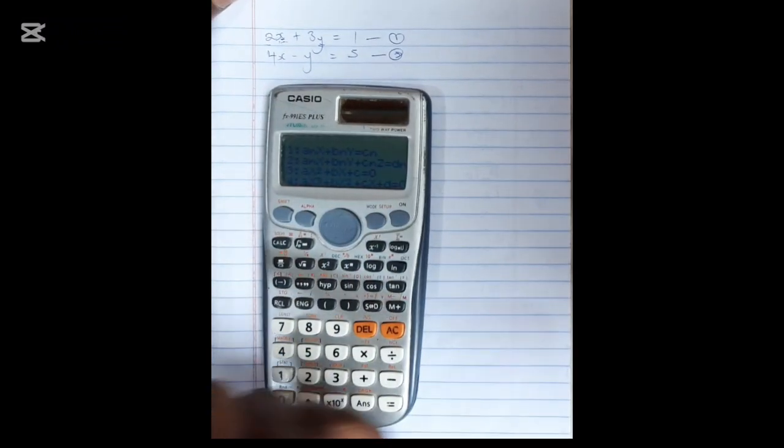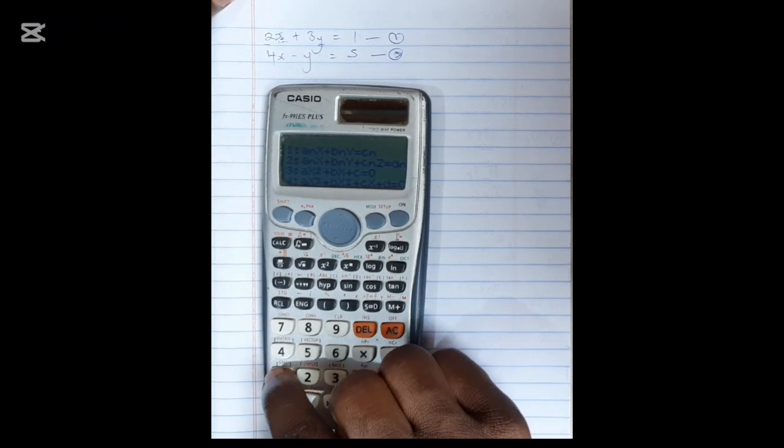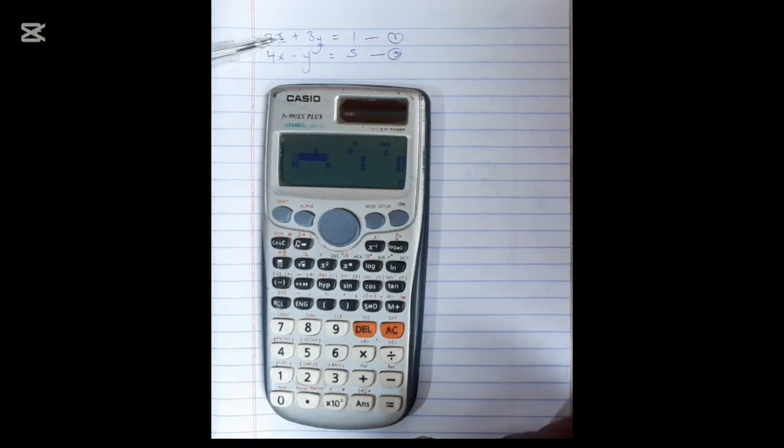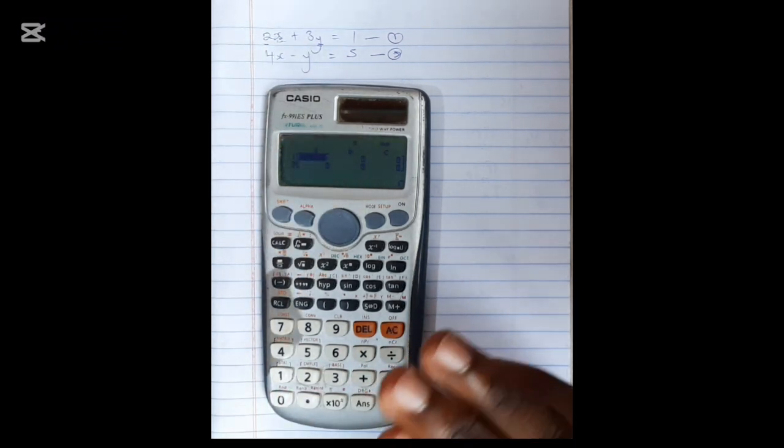So you choose simultaneous equation in two variables. So over here you have a, b, c. You're going to enter only the coefficients, right? And then the constant, and make sure that the two equations are arranged the same, right? So you have x first, x here, y here, y here, and then a constant on the other side. Make sure the equation is arranged like this.